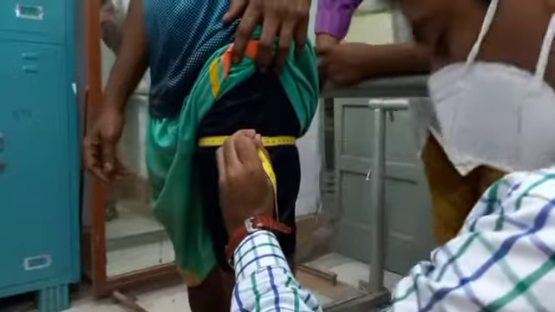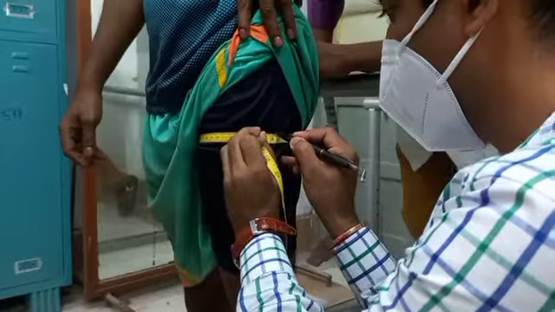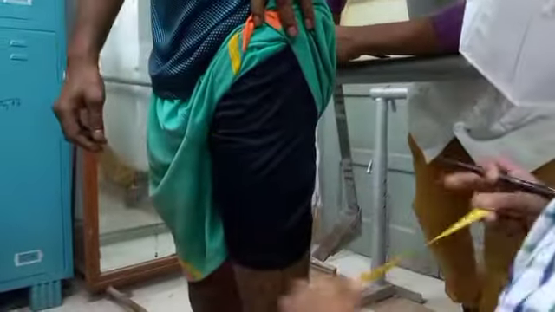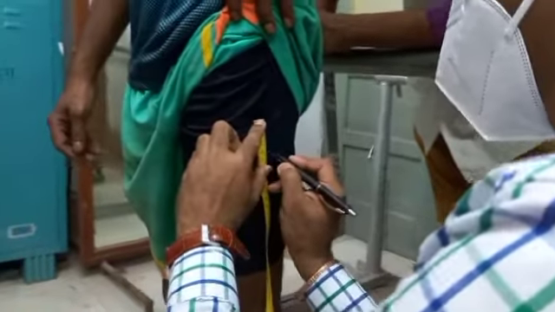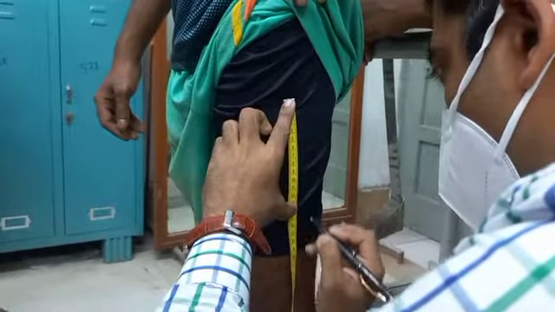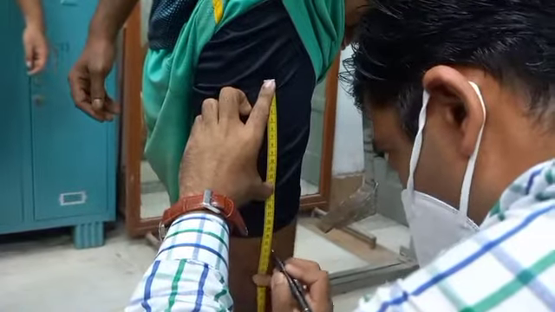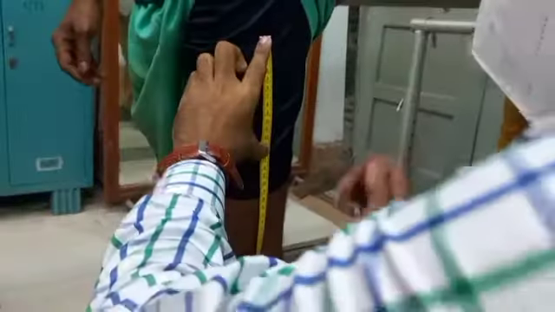So this is the lowest point. I will just mark it. This is the lowest point of the IT that I have marked on the lateral side, and then I will go 4 cm down for the first measurement. 4, 8, 12, 16, 20, 24, 28. So this is the first measurement that I am going to take now.